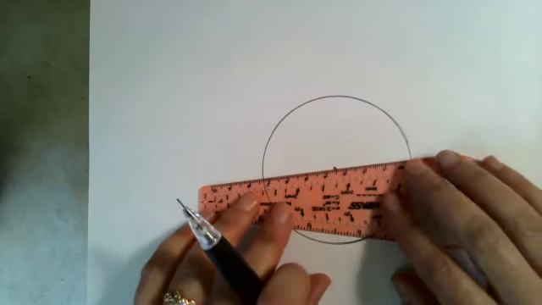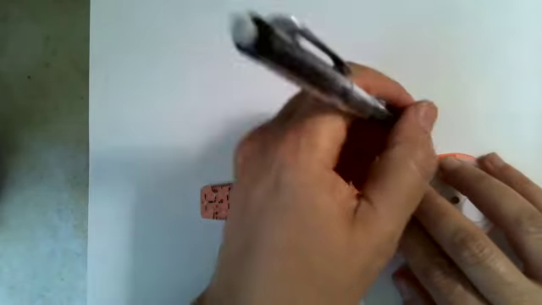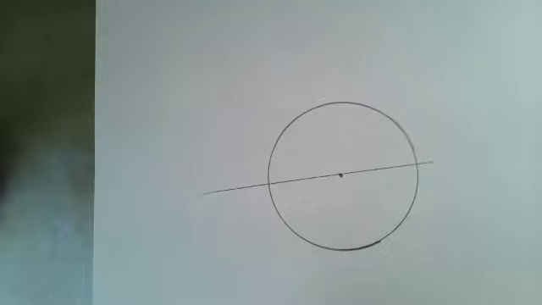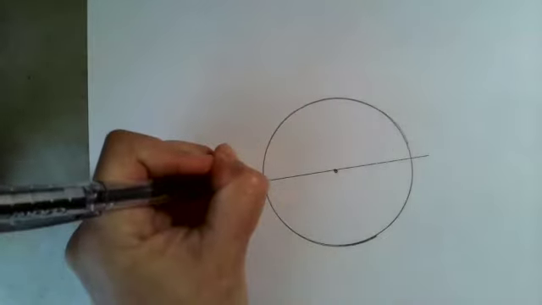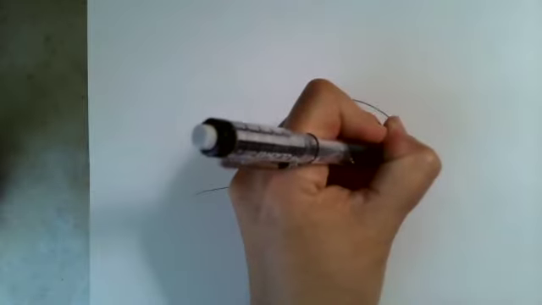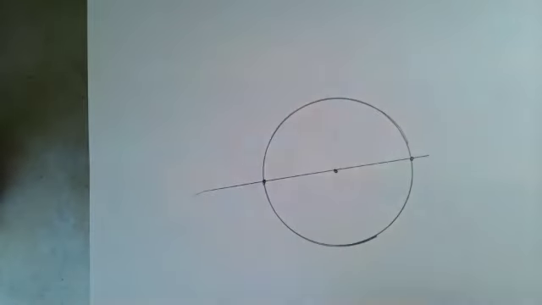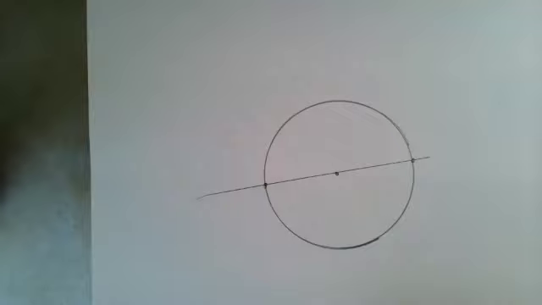Okay, having created that circle, I'm going to go through my center here and just anywhere in the world, I'm going to make a line. All right, that line wasn't perfectly through my center, but we're going to move forward anyway. All right, and I'm going to note the end points of that line.